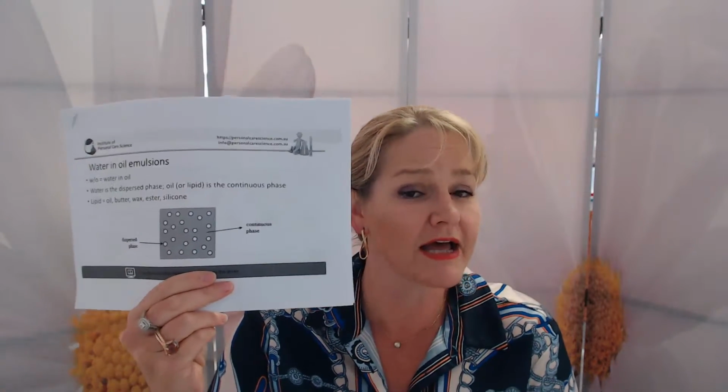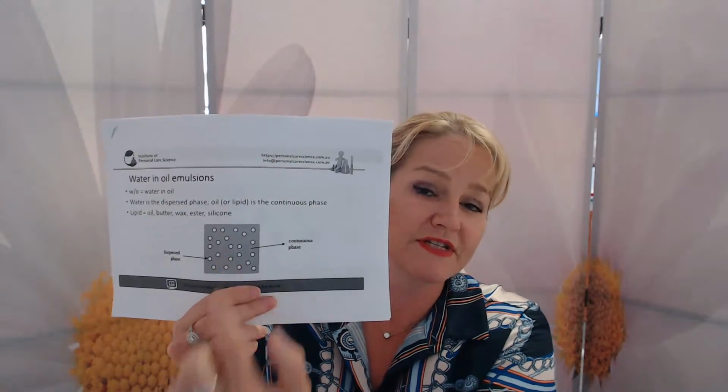And the exceptions definitely are where you have a very high input of water compared to the oil. Otherwise, a water and oil emulsion is usually majority oil phase. And again, this is simply because of the way they are put together. Again, not looking at exceptions at this point, looking at the standard general rules. And that is because usually when you're creating an emulsion, your external phase is the majority of the formula.